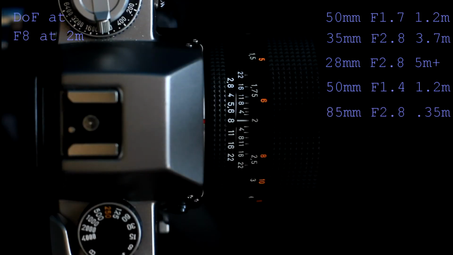I have now switched over to an 85mm f2.8. This lens is set at 2 meters focal distance and f8 again. So if we read off the distances from the focusing scale using the marks on the depth of field scale, we get a range of approximately 1.85 meters to 2.2 meters, which gives us a total depth of field of about 0.35 of a meter. So increasing the focal length of the lens has reduced the depth of field.